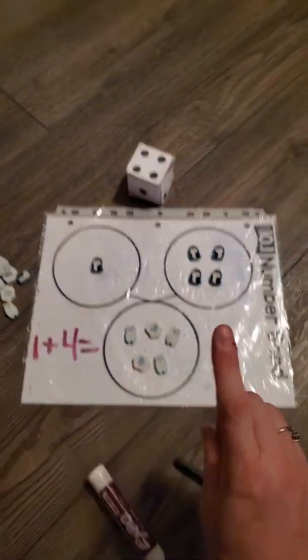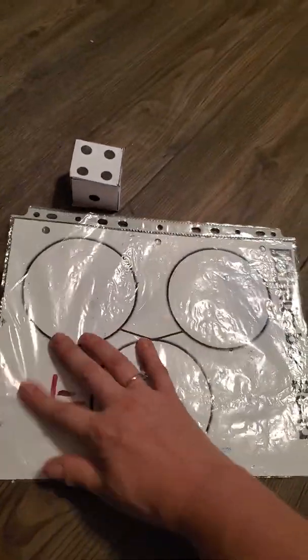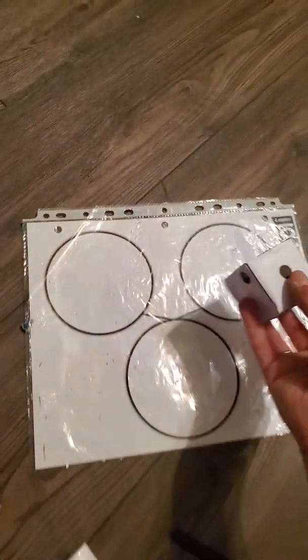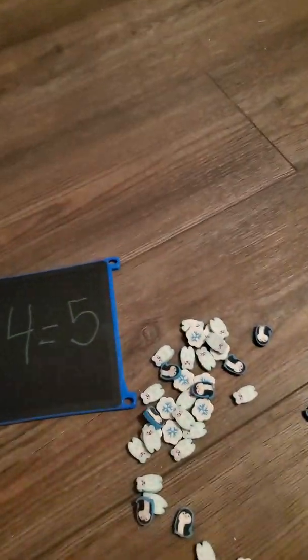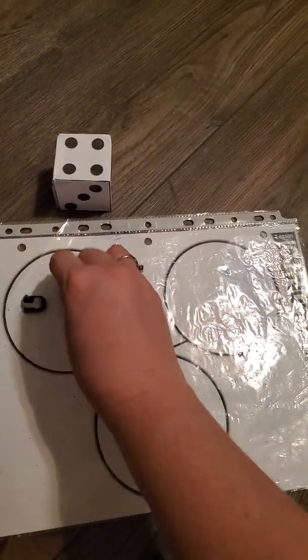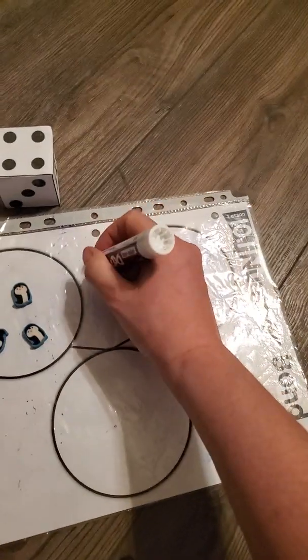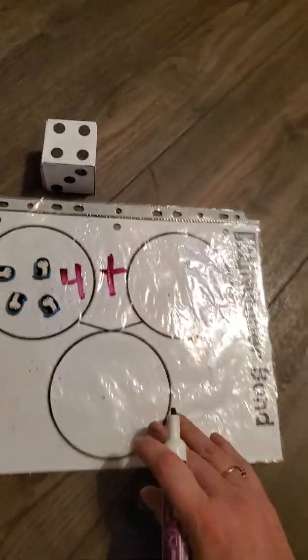All right, guys, we're going to do one more together. And let's clear that off. Let's get those off there and erase this. All right, so now Miss Keegan is going to go ahead and roll my dice again. All right, ooh, I got a 4 again. So I'm going to put 4 counters, or you can even write the number 4 if you wanted to. So here's 1, 2, 3, 4. There's 4 counters. And then remember the plus is in the middle of all of this.